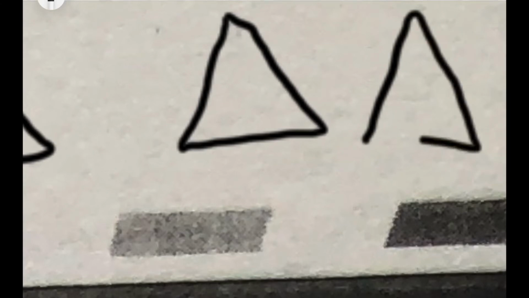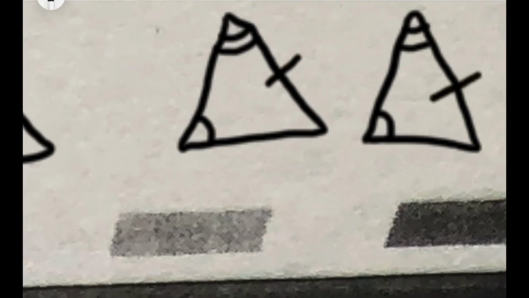One last thing before we go into the problems. If we were given two triangles that had this angle and this angle congruent, this angle and this angle congruent, and then lastly a side congruent, we would go angle, angle, side, angle, angle, side. So that is how we would show their congruency.